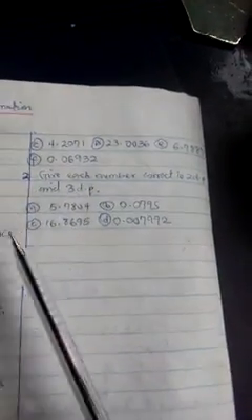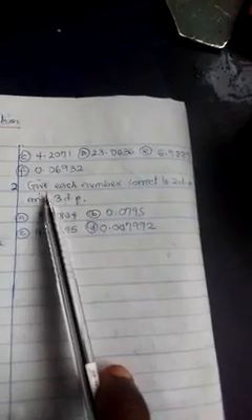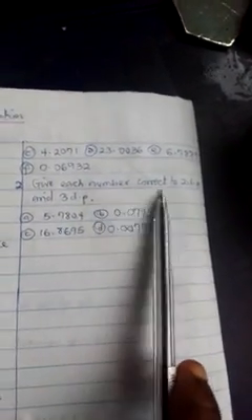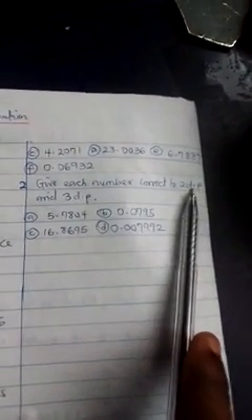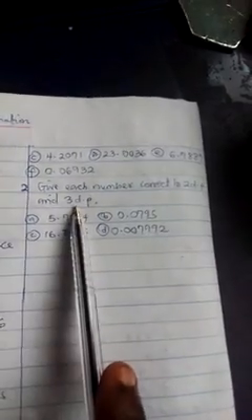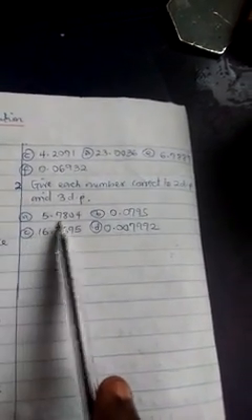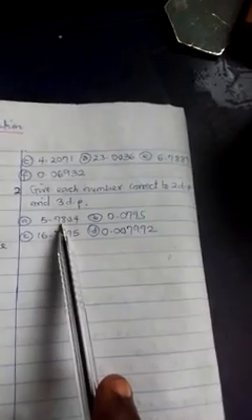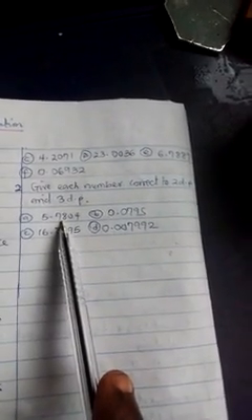These are practice. Now, number 2 is a different one also, but similar. Give each number to 2 decimal places and 3 decimal places. So each of these questions, you solve it for 2 decimal places and 3 decimal places.